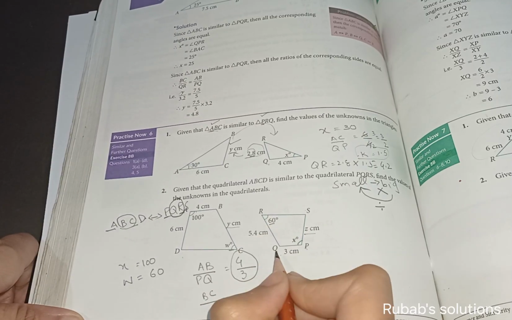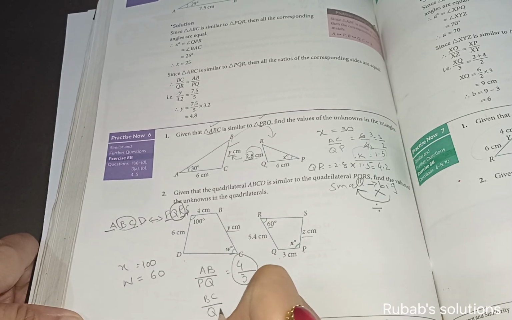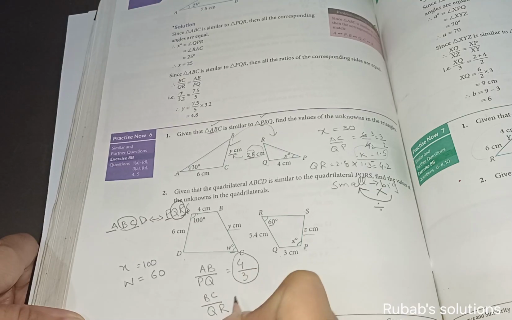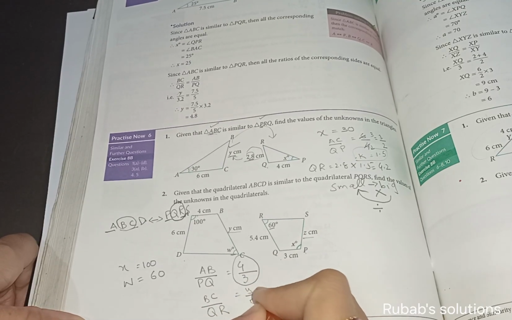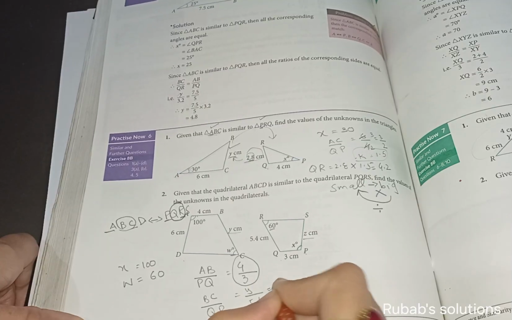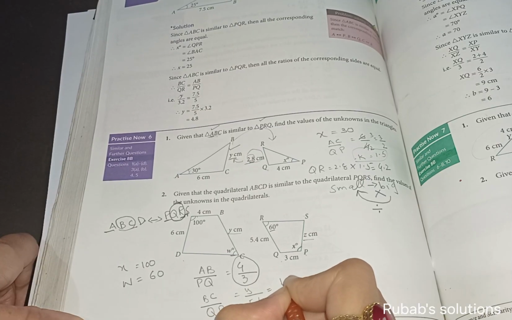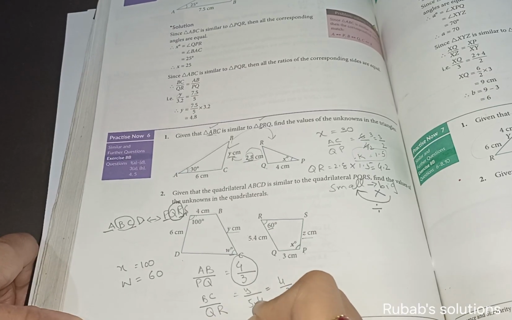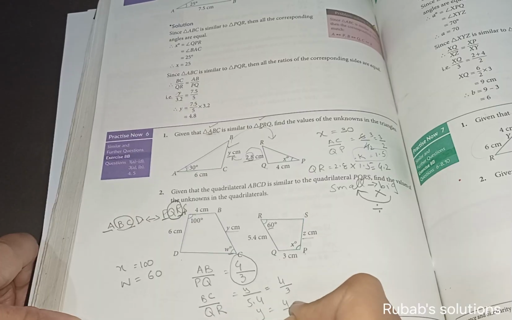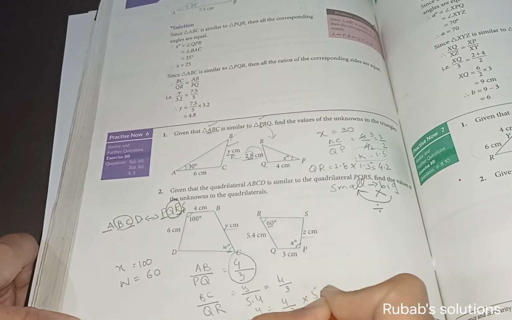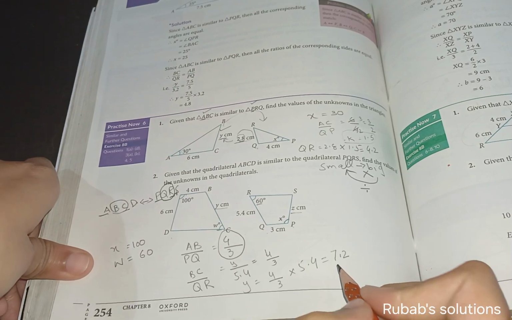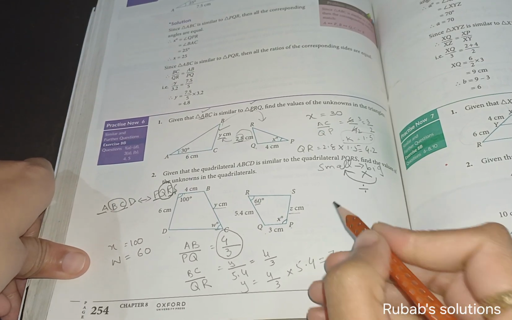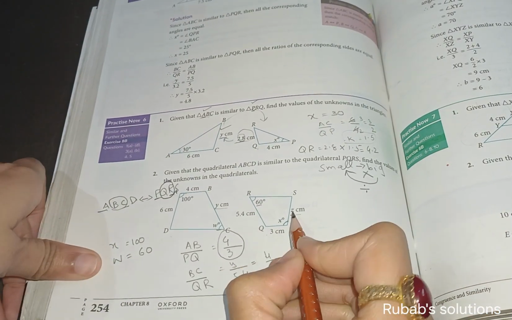BC divided by QR. The value of BC is unknown, divided by the value of QR, which is 5.4, and it should be equal to K, and the value of K is 4 by 3. So Y is equal to 4 by 3 multiplied by 5.4, and the answer is 7.2. Got it? Now we have to find the value of Z.